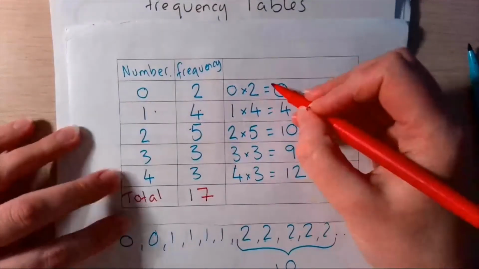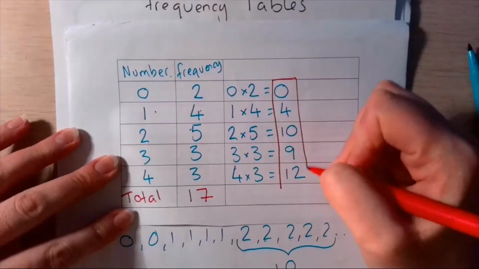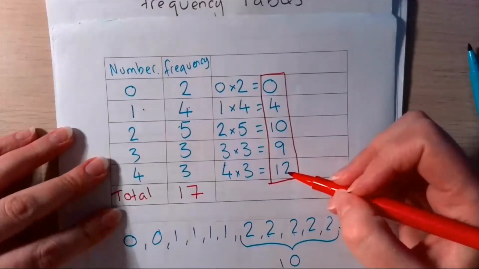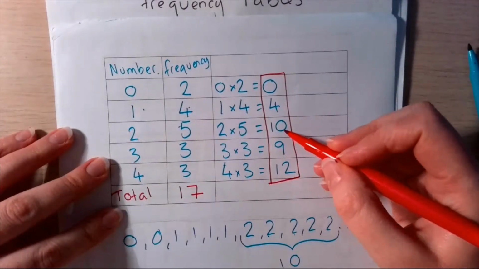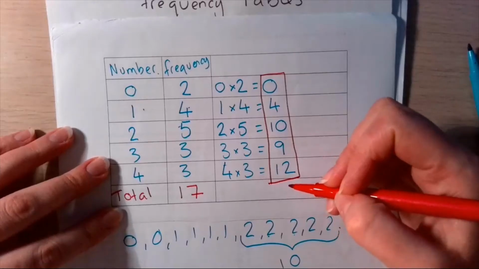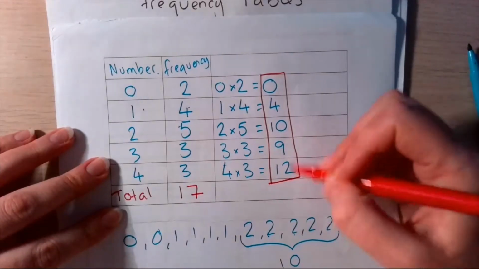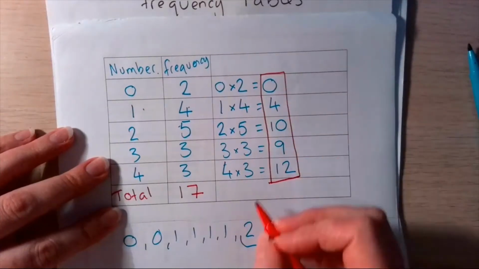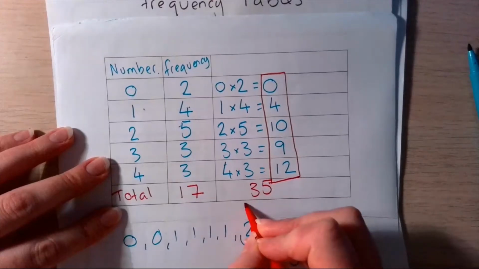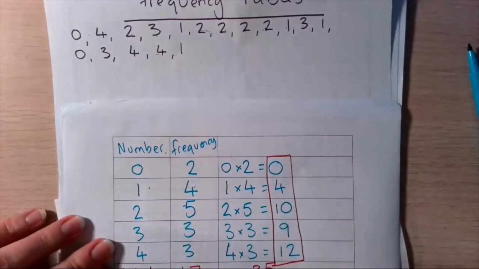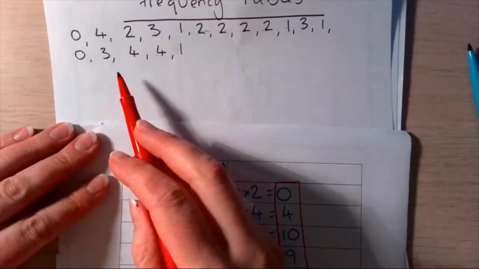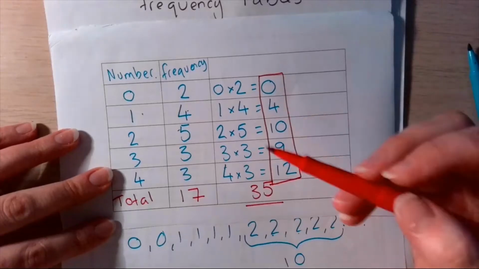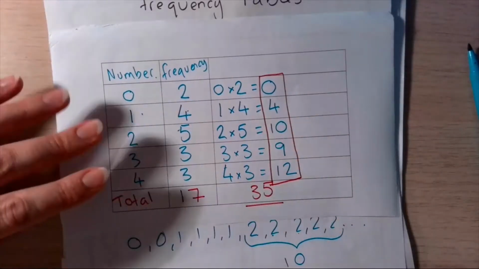Okay, and then we can add these numbers up here. Okay, and they're going to give us the total of the numbers all together. Okay, so we've got 22. Let's go from the bottom up. So 12, 21, 31, 35, add 0 is 35. Okay, and that number is what we would have got had we added all of these numbers together. But I hope you all agree with me that this is a lot more pleasant and a lot easier to do.